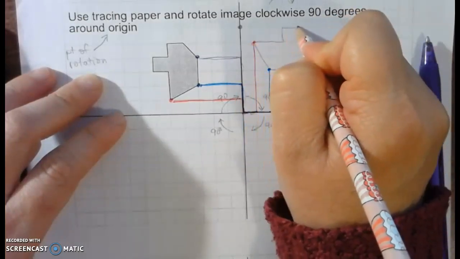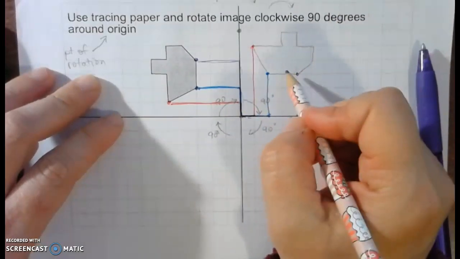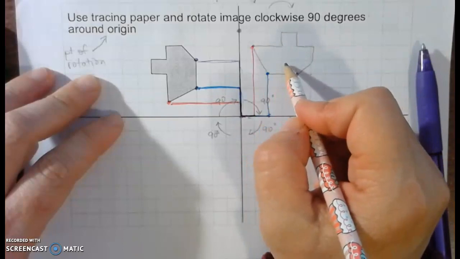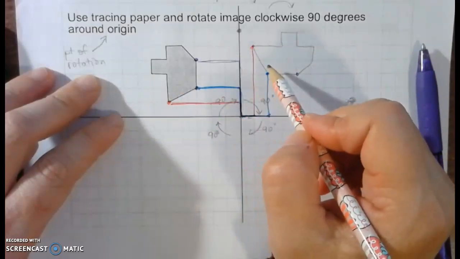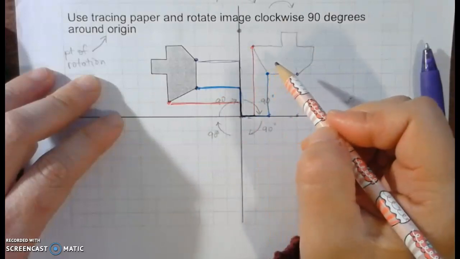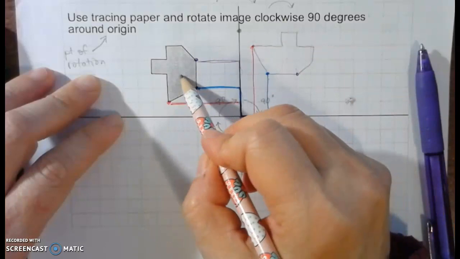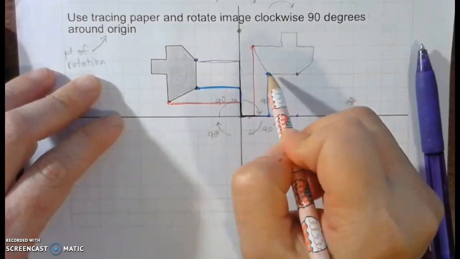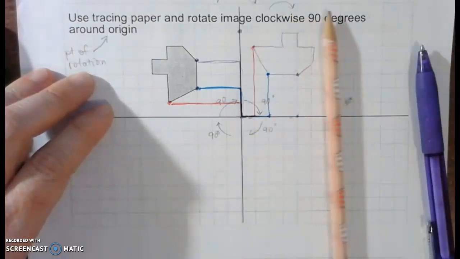And after you have done the rotation, it's very, very important that you look to see, do the two shapes look the same? And they should be the same. That's the nature of transformation. The shape needs to be the same, the size needs to be the same. It's just the orientation and the location that changes.